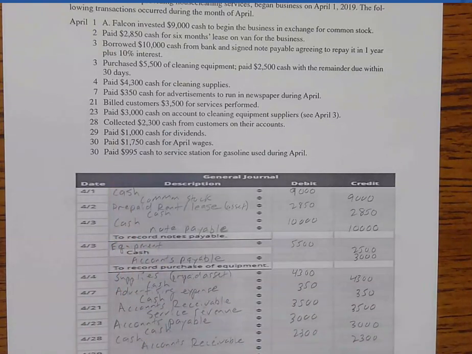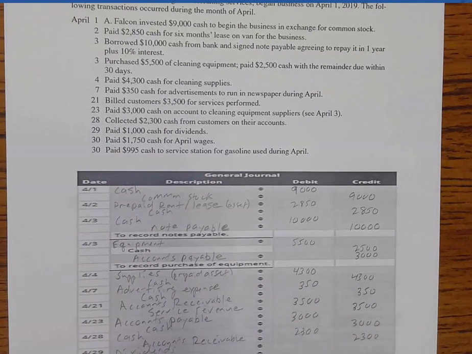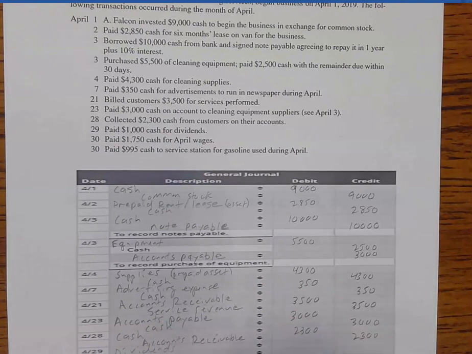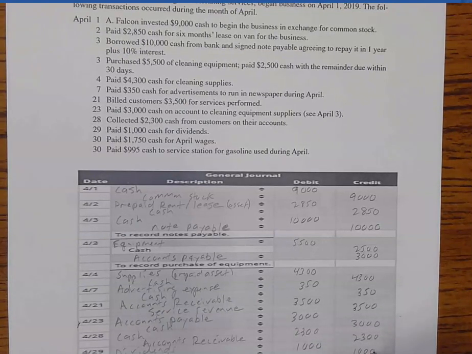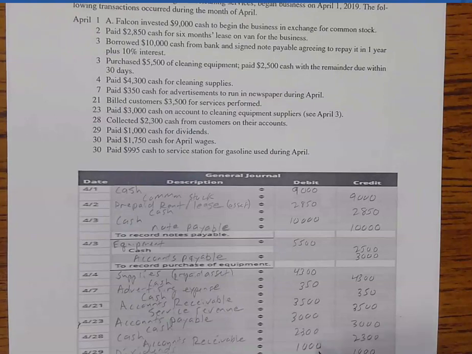April the 29th, paid cash for dividends. Okay, dividends has a normal debit balance. And here's the thing. We paid cash. Well, if we paid cash, cash has to go down, right? So we would at least know that the cash goes down on the right, which kind of forces us, even if we didn't know, to put the dividends here on the left.